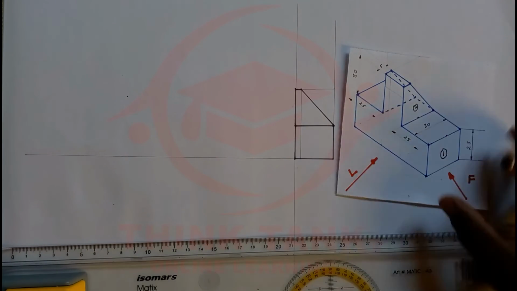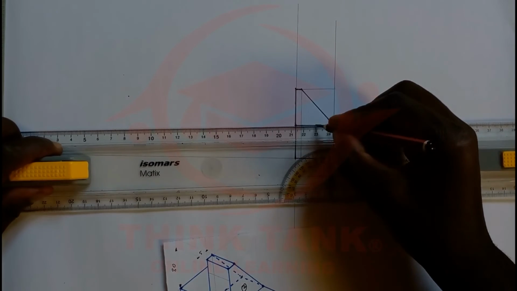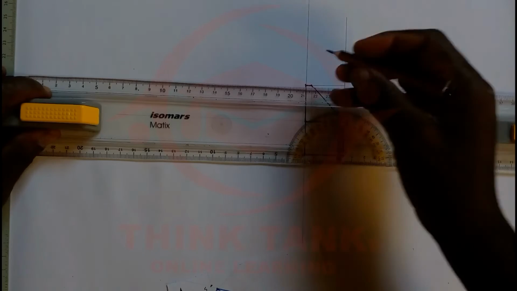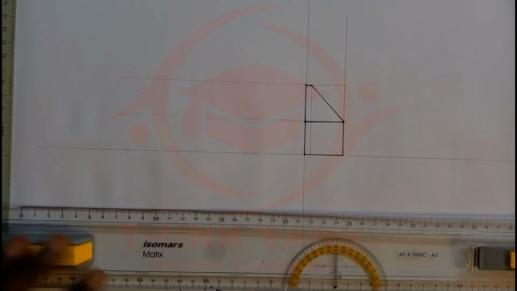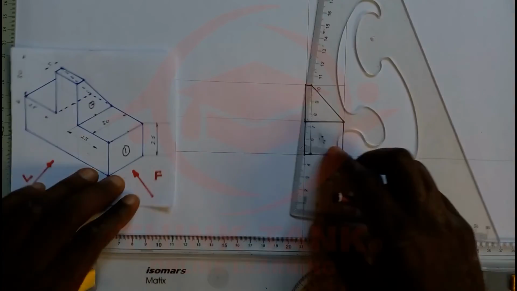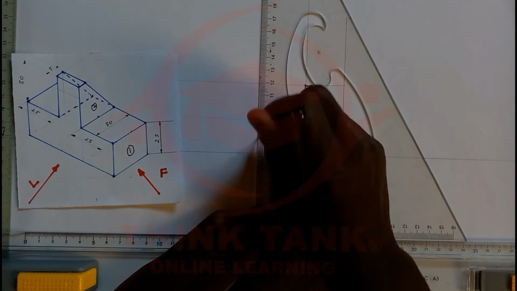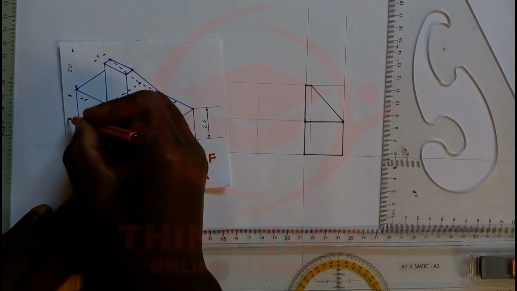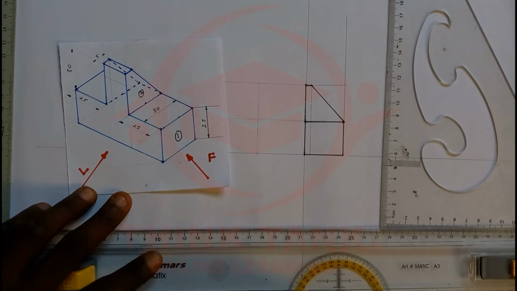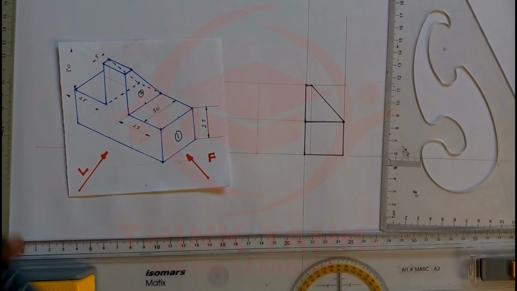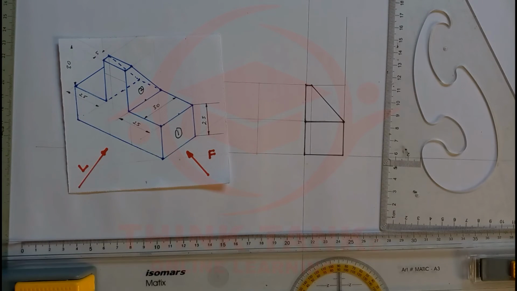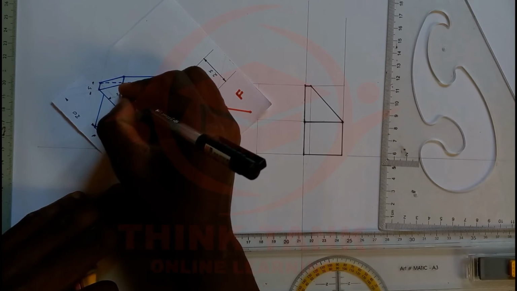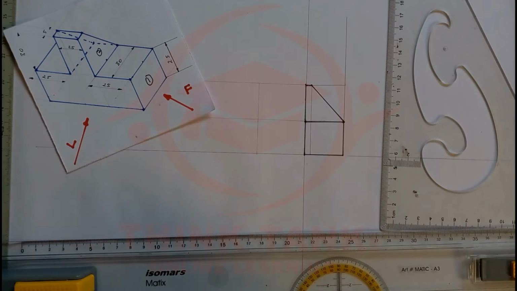Okay, so what I'm going to do is project horizontal lines. I'm going to choose a reasonable distance, let us choose right here. Now what is going to be the length? On the left view, we're only concerned with the length and the height. So we're going to treat the width as 0. The length is going to be 25 here, 25 here, and 25 again. So the total is going to be 75.